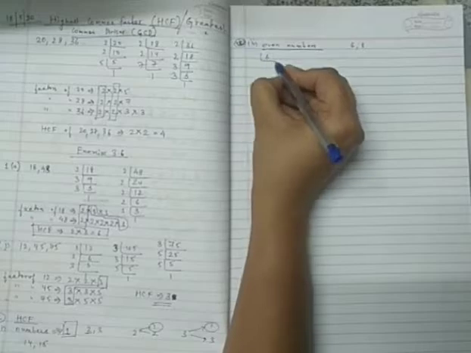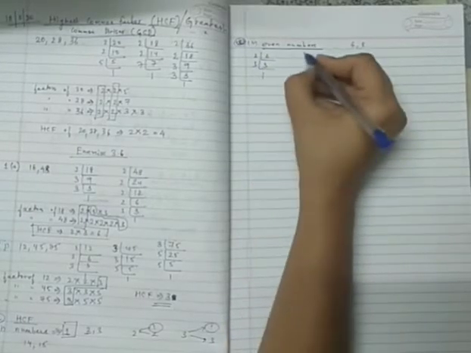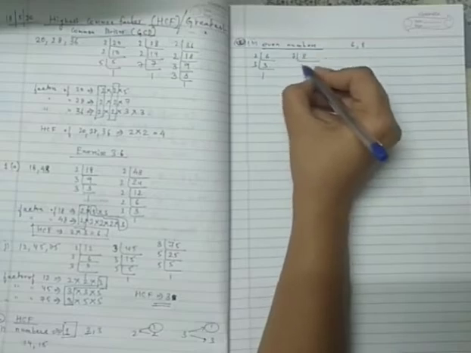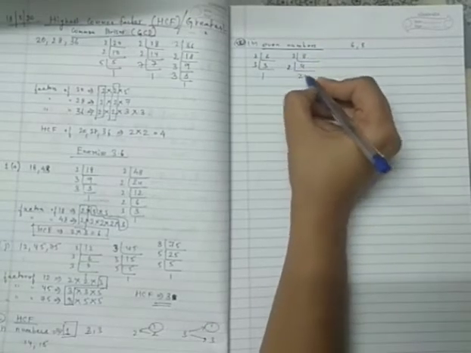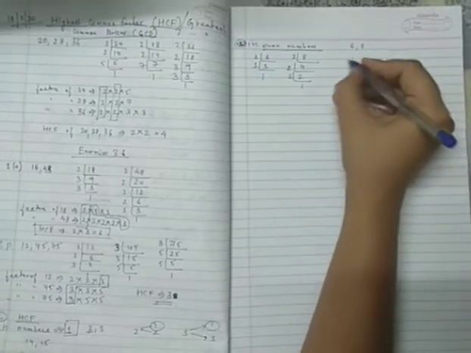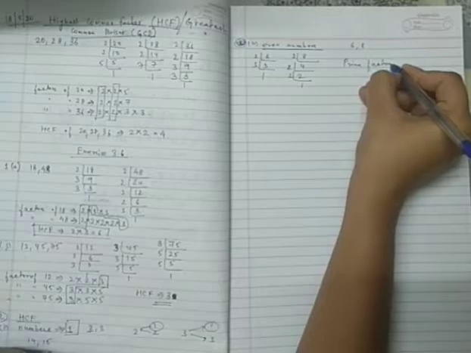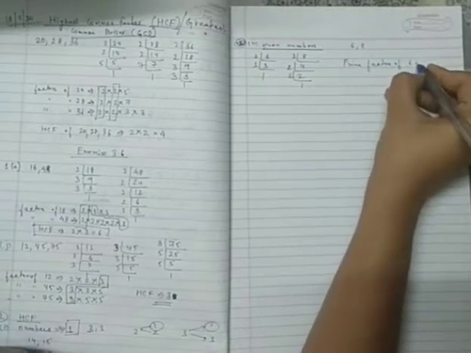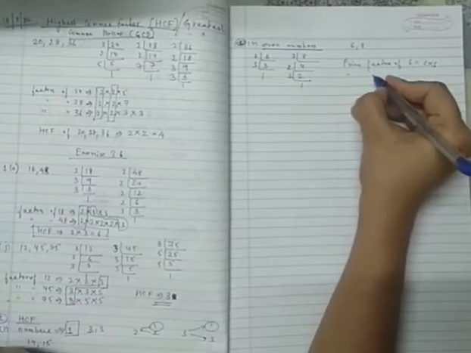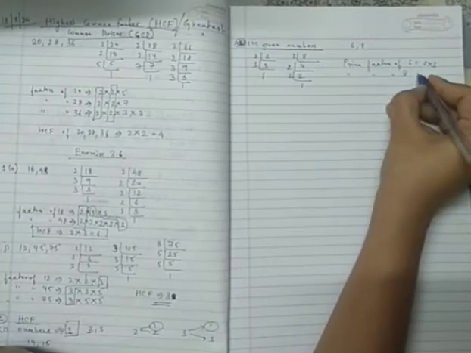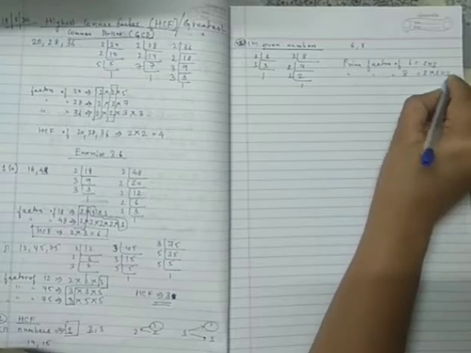What will be the prime factors of 6? 2 threes are 6, 3 ones are 3, and 8 will be 2 fours are 8, 2 twos are 4, and 2 ones are 2. So prime factors of 6 are 2 into 3, and prime factors of 8 are 2 into 2 into 2.